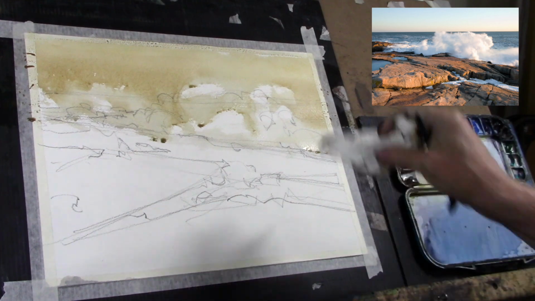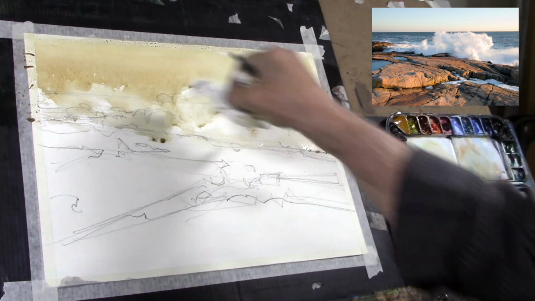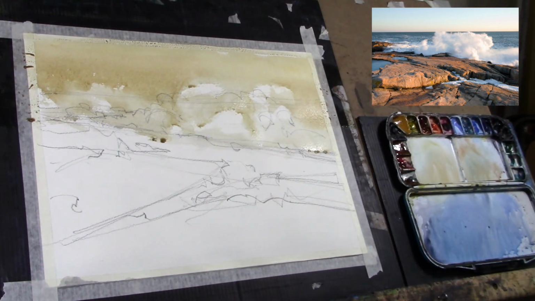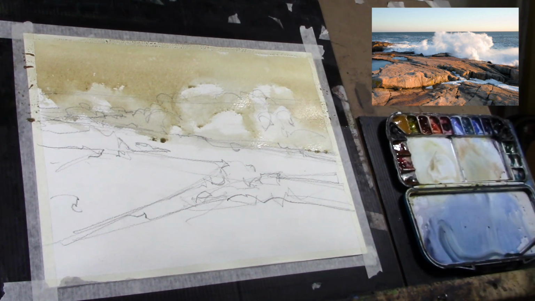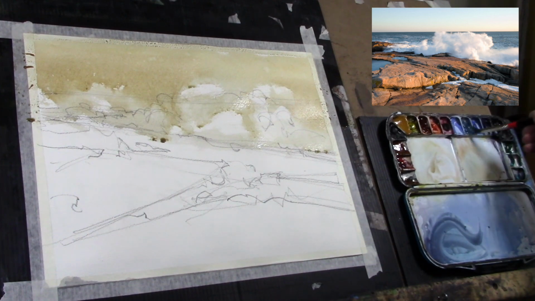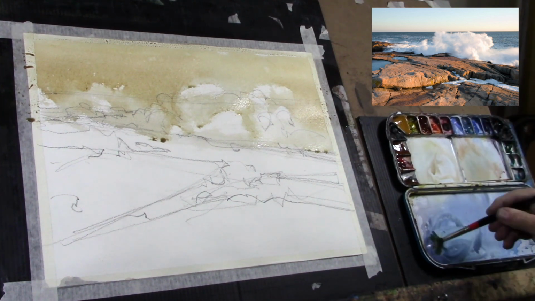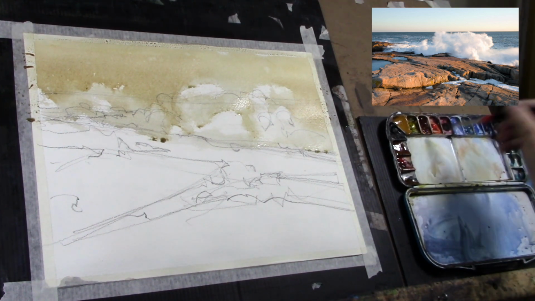I'm going to dry off a little bit of this, and with a small brush I'm going to attack that wave. Keep it wet, gives us a little more time. Blue, that's right, blue, stronger, lavender, and a little bit of burnt sienna.